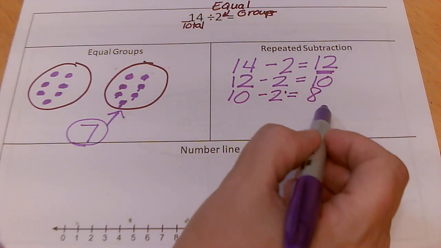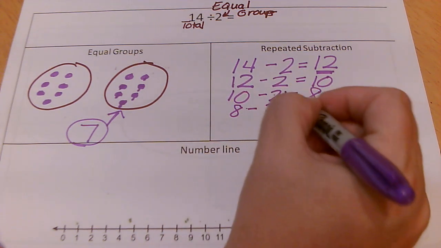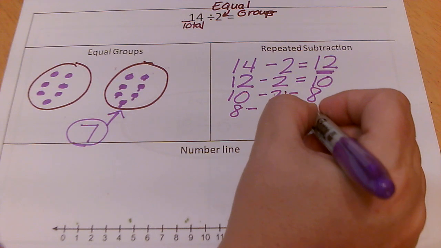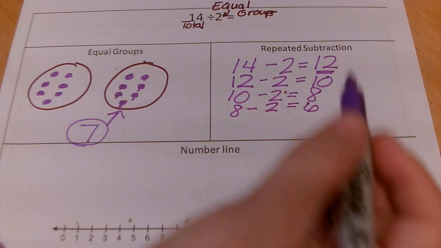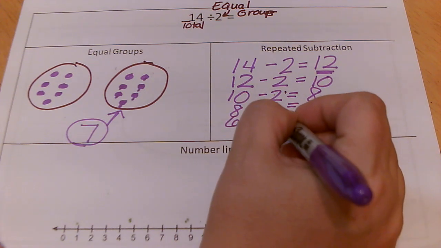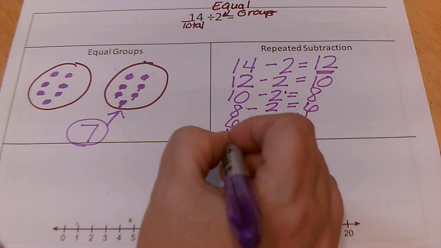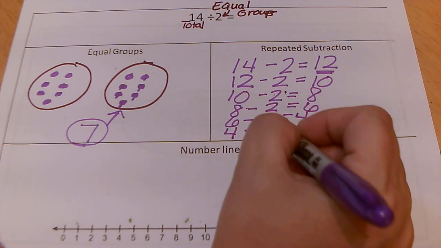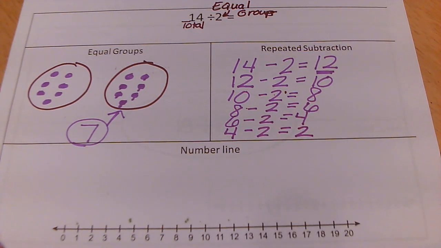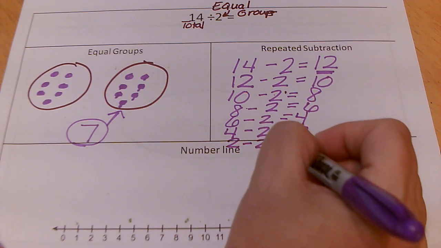Okay? Again, going to go back over here to this side. 8 minus 2 is going to give me 6. Okay? Keep going until you get to 0. 6 minus 2 is going to give me 4. All right? 4 goes back over here. 4 minus 2 is going to give me 2. Come back over. 2 minus 2 is going to give me 0.